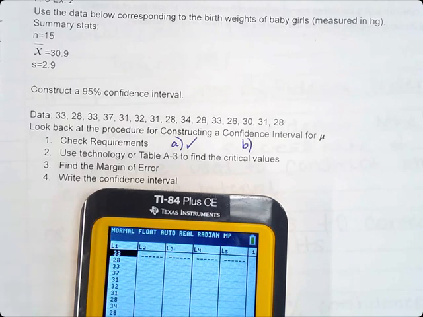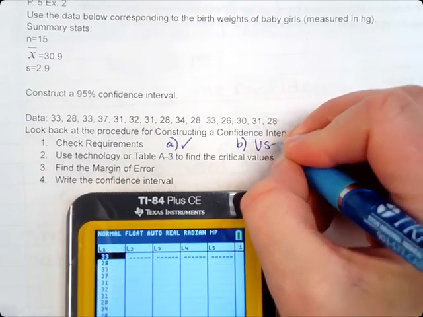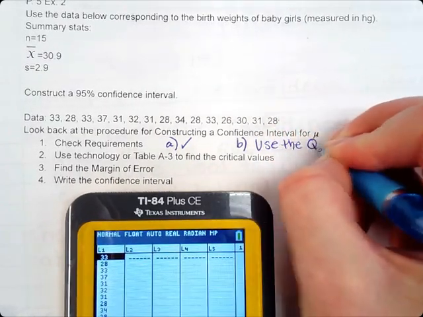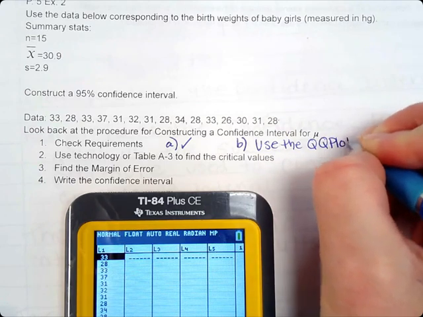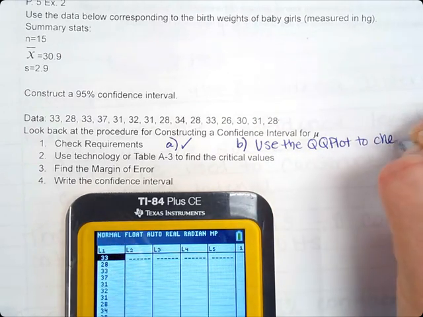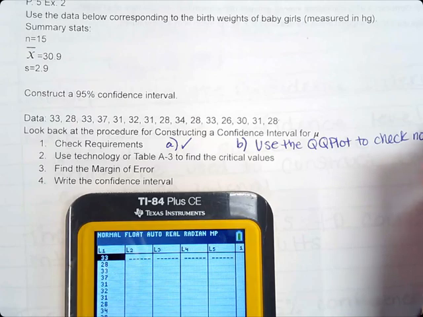Okay, do you remember the QQ plot? Do y'all remember that? It was a way to check and see if it is a normal distribution. So we are going to use the QQ plot to check normal.